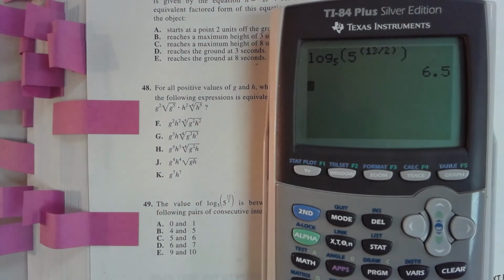So they're really saying, where is this? Well, it's somewhere between 6 and 7. So instead of fumbling around with properties of logs, I just asked my calculator to evaluate, and I could answer the question that way. Okay.